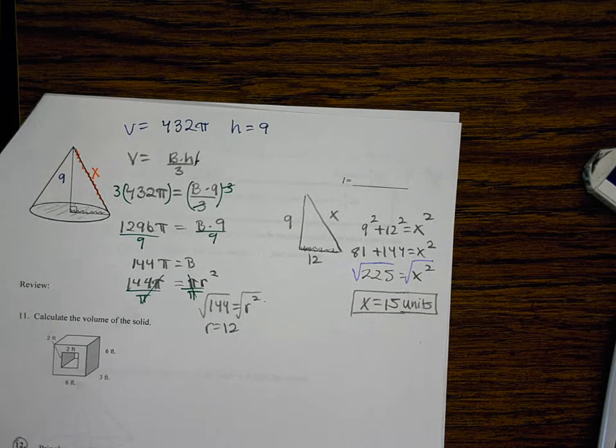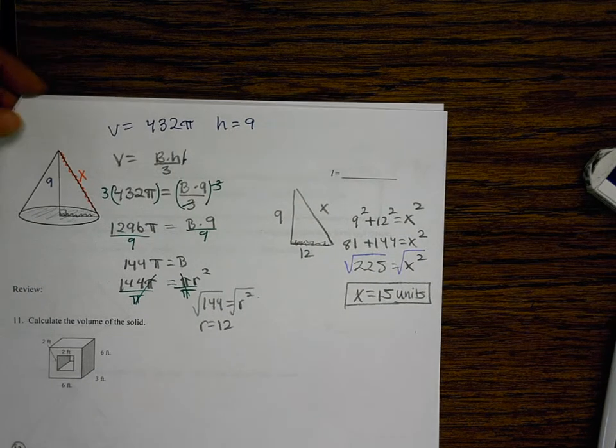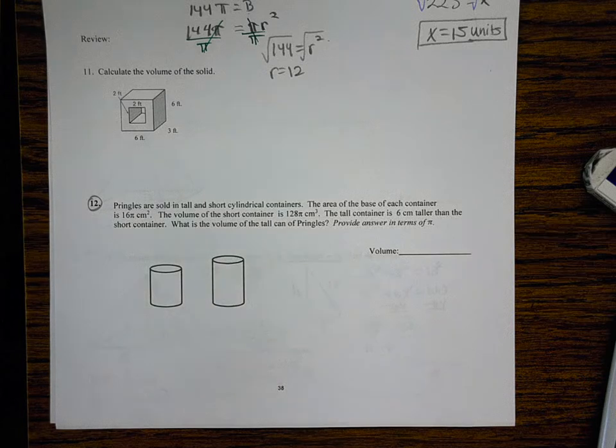Okay, moving right along, I am going to move on to number 12. Number 12 is a pretty cool problem. It's really nice when you can wrap your head around it and, oh, that makes sense. There's more than one way to do it. I will show you both ways. You do not have to know both ways, but you decide which way you like better.